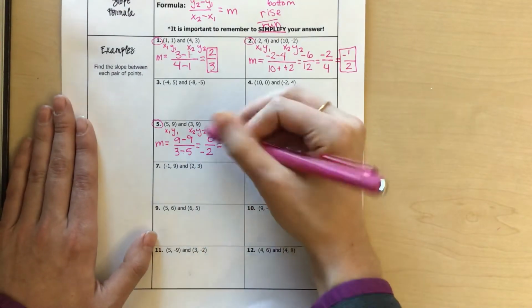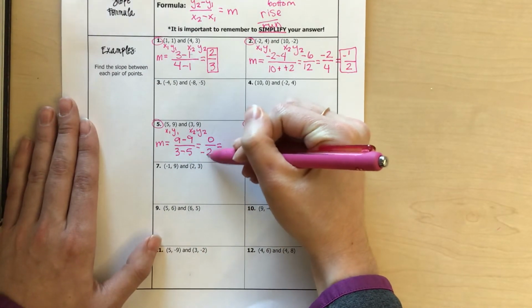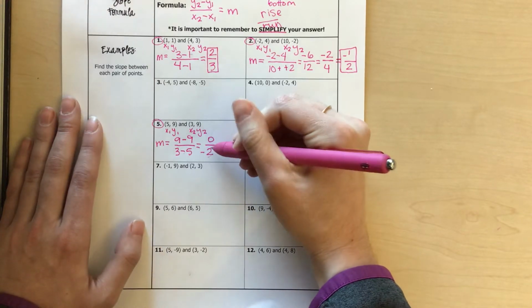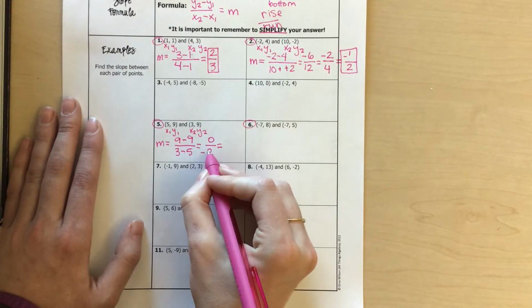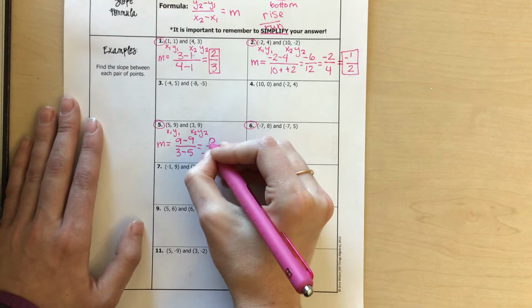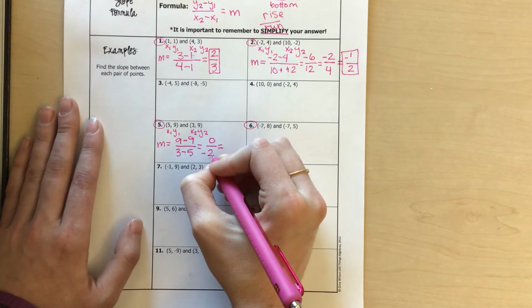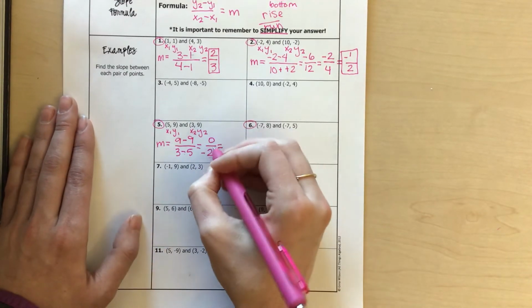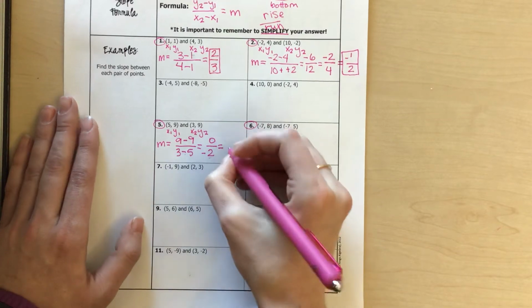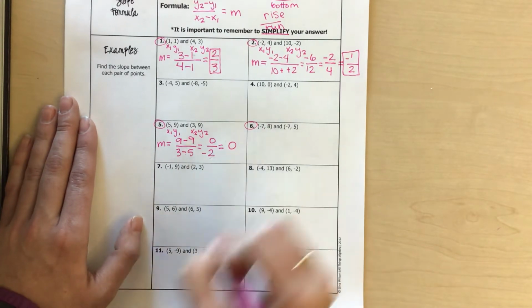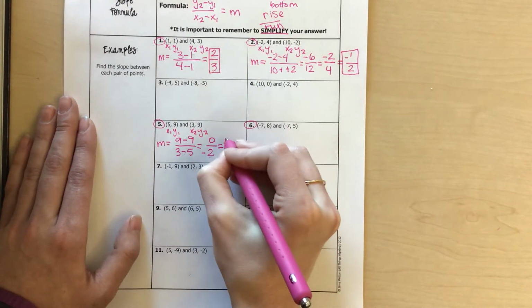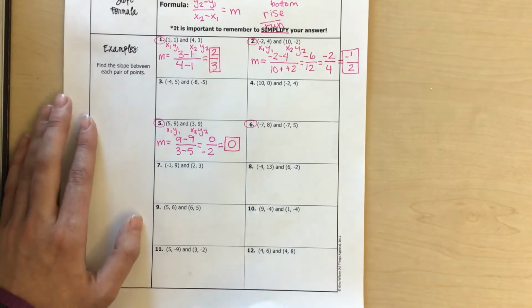Now for this one, it doesn't really matter what the bottom part of my fraction is going to be, because it's a negative 2 underneath 0. As long as it's a number that's not 0, we're good. So I have 0 on top. 0 divided by anything is going to be 0. So the slope for number 5 is 0.